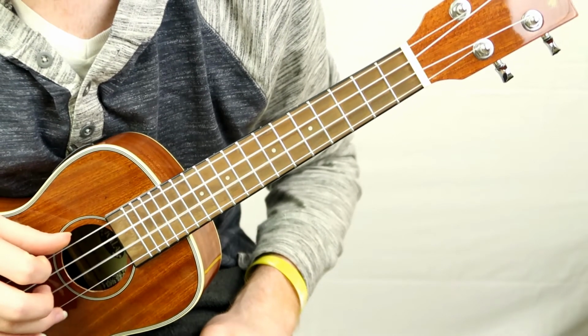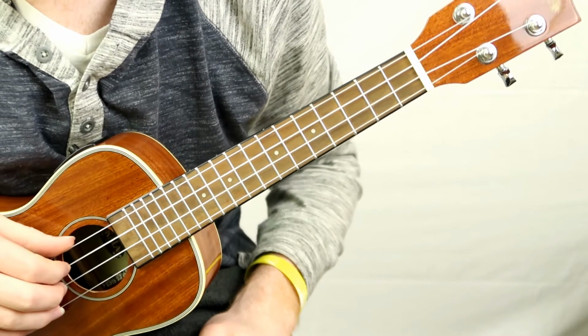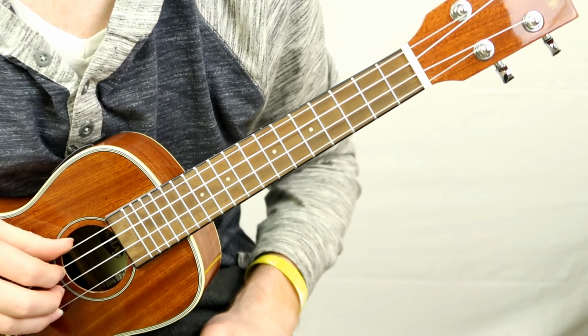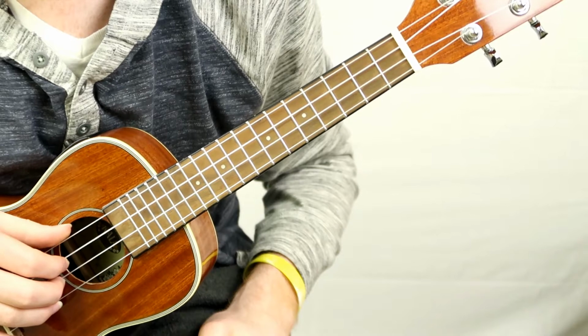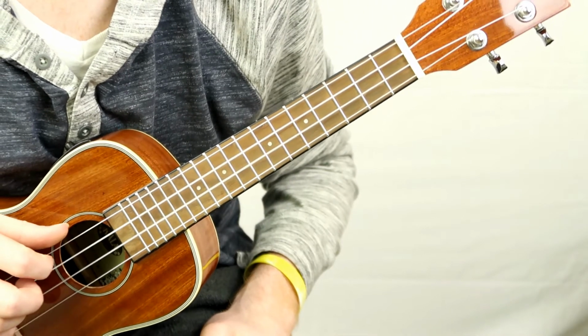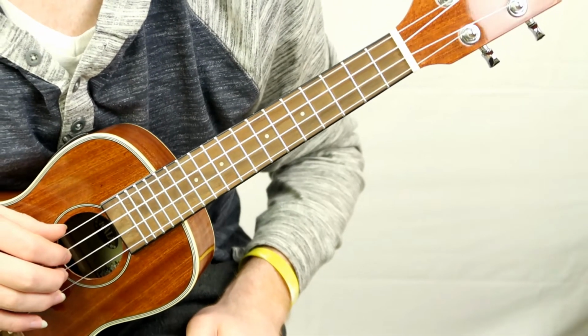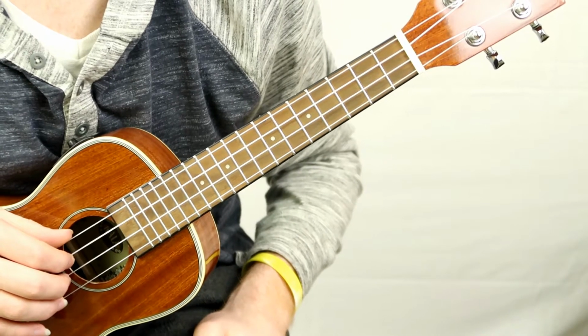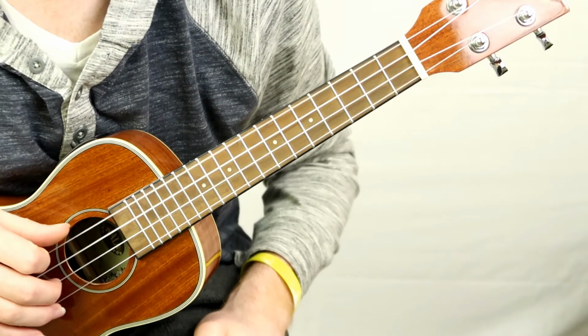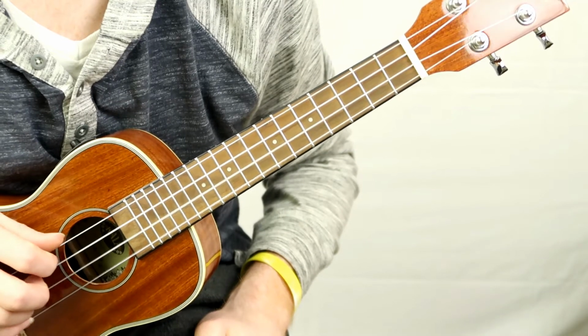But G, C, E, A, and we tune that interchangeably with the string names of 4, 3, 2, and 1. So just understand that it's interchangeable where you can call it the name by the letter or you can call it by the string number. So G, C, E, A or 4, 3, 2, 1.